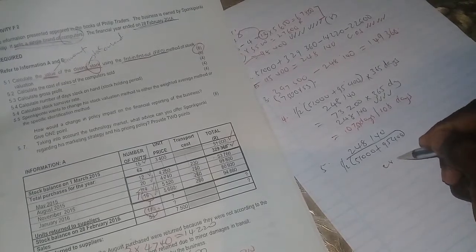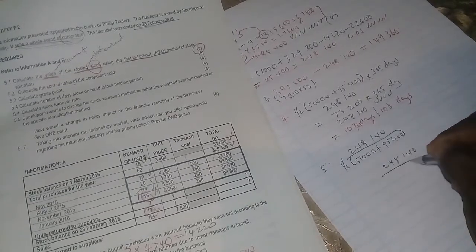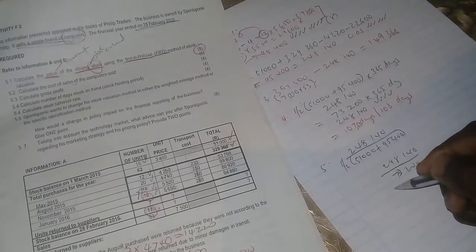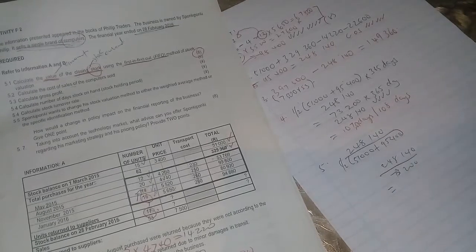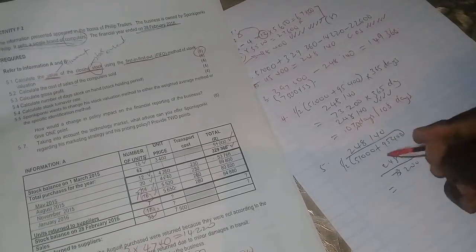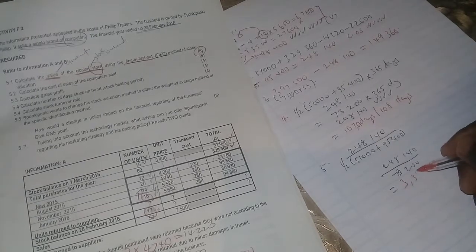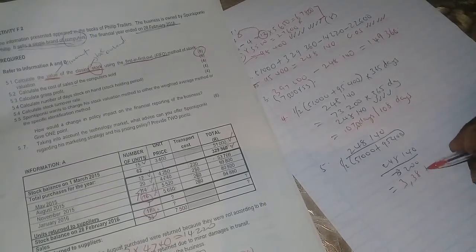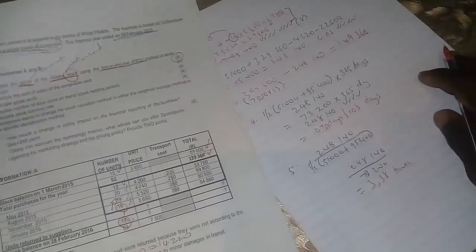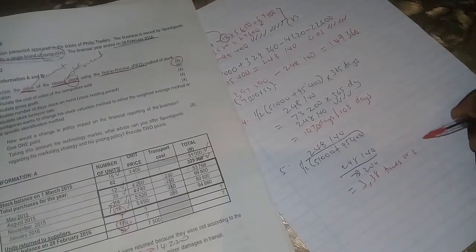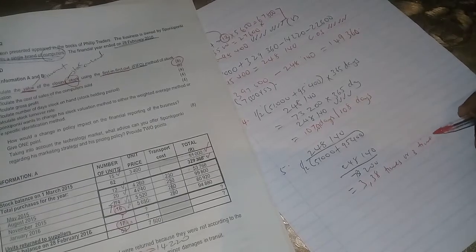So it's going to be 248,140 all over 73,200. This is all equal to 3.38 times. The answer is expressed in times in turnover rate, or 3 can be 3 times.